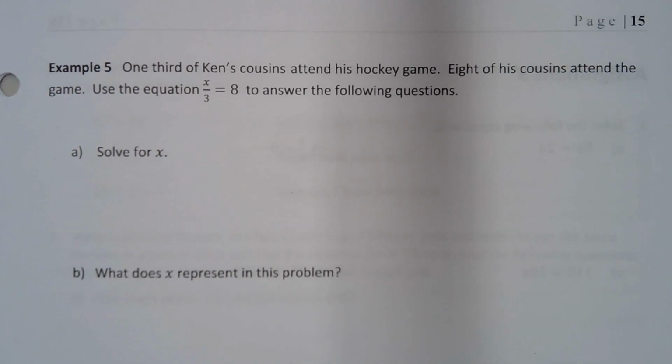One third of Ken's cousins attend his hockey game. A third of Ken's cousins attend the hockey game. 8 of his cousins attended the game. Use the equation x divided by 3 equals 8 to answer the question. Now let's solve for x. x divided by 3 equals 8.